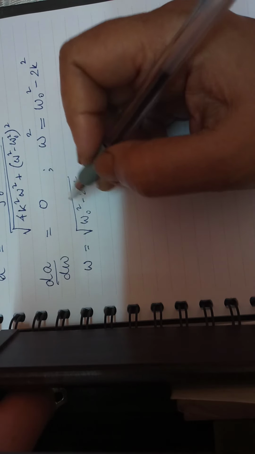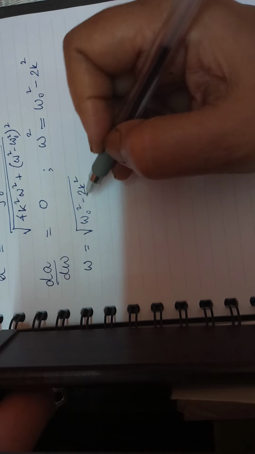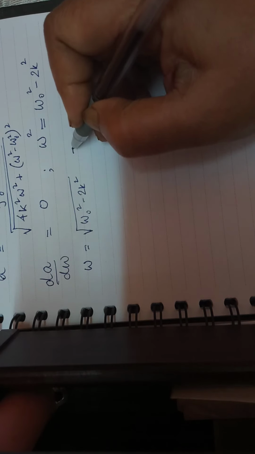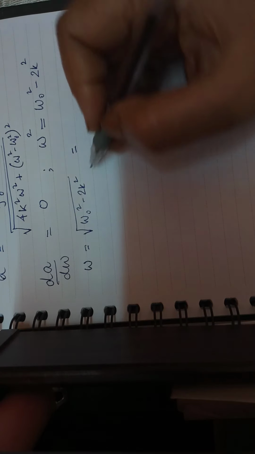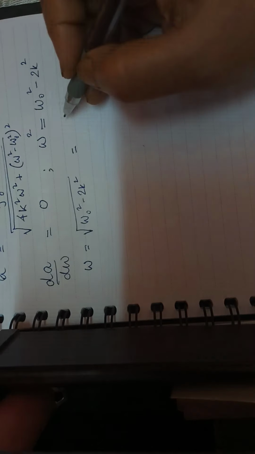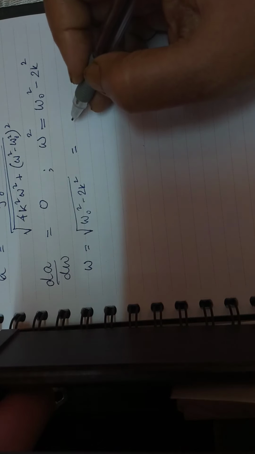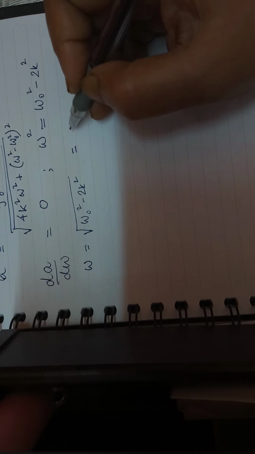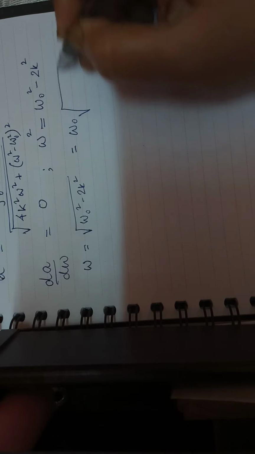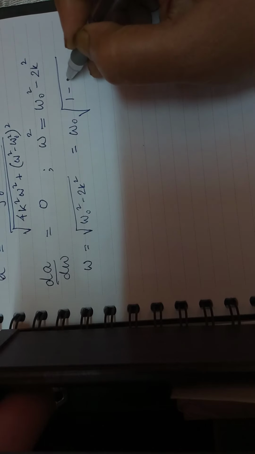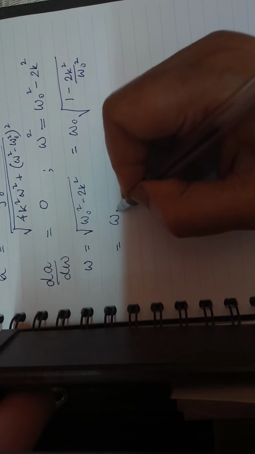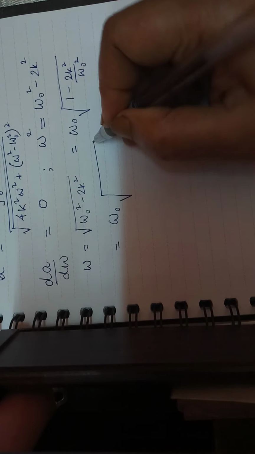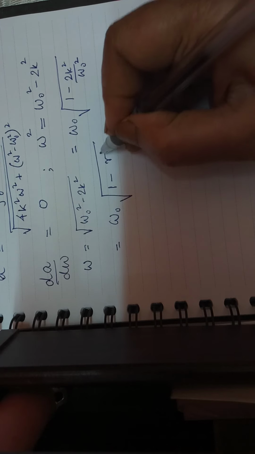If you take out omega naught from this equation, so that you get omega 0 square in the denominator, you can show that this is equal to omega 0 square root of 1 minus 2k square by omega 0 square. Which further simplifies, in case you get problems, to square root of 1 minus r square by 2m square omega 0 square.